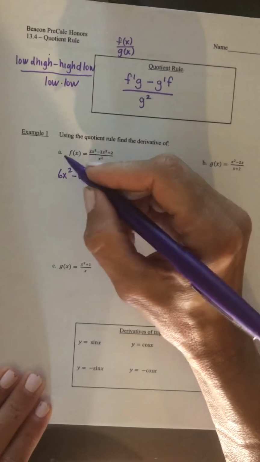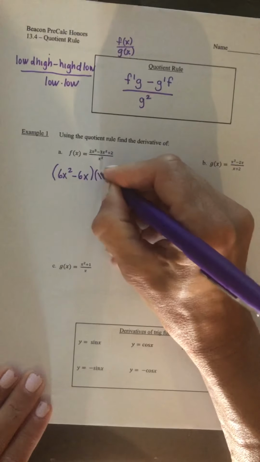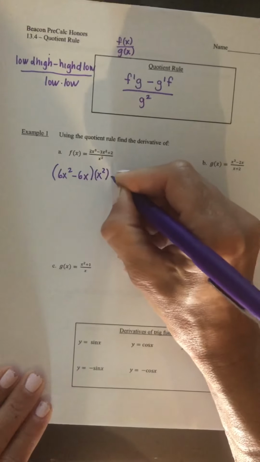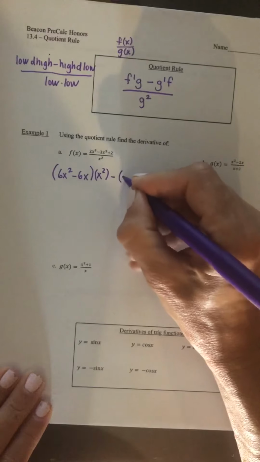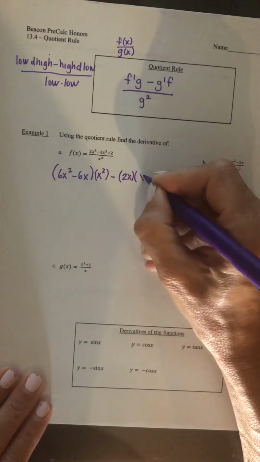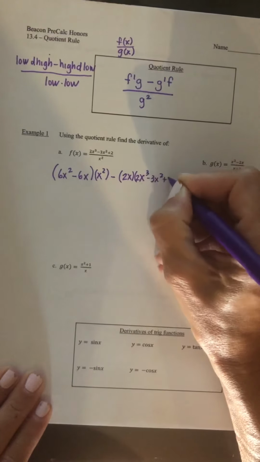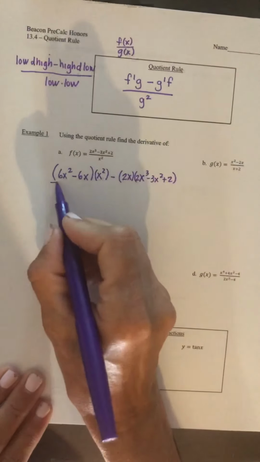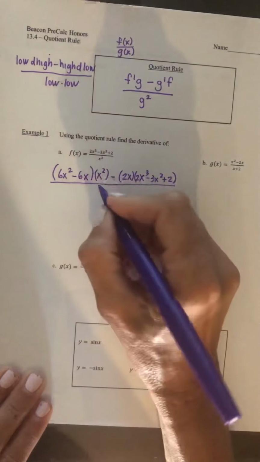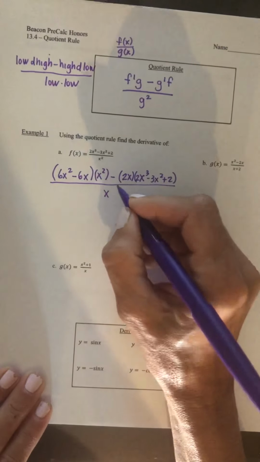That's the derivative of the first times the second, minus the derivative of the second, 2x, times the first. Oh, shoot, there's a 2 in there: 2x cubed minus 3x squared plus 2, all over your low one squared. So x squared times x squared.